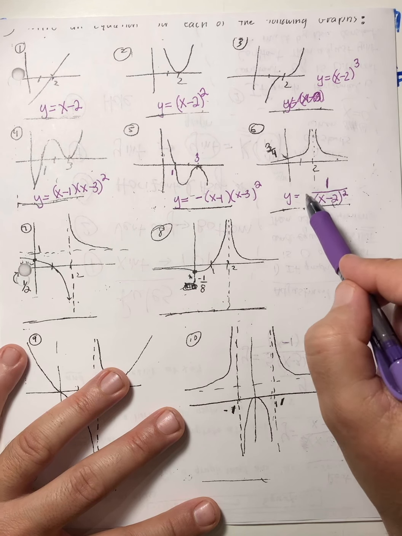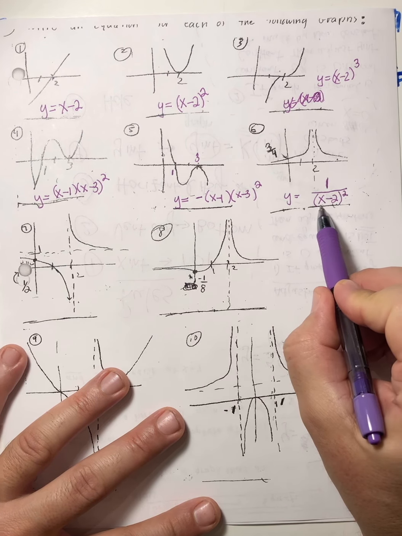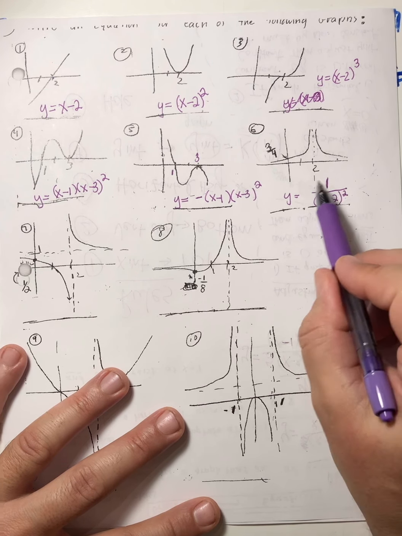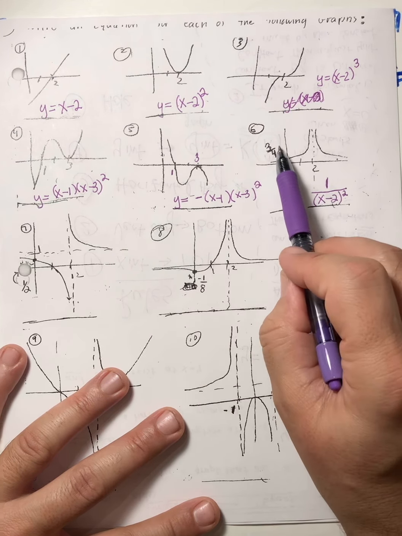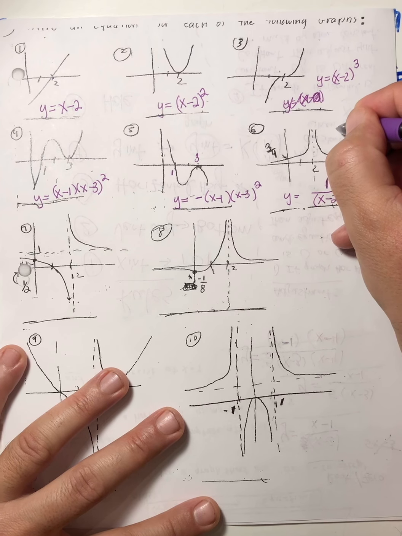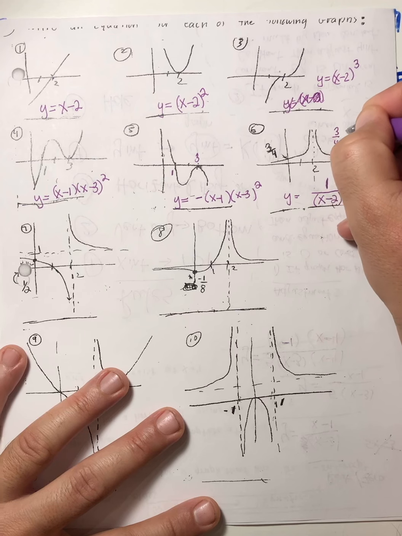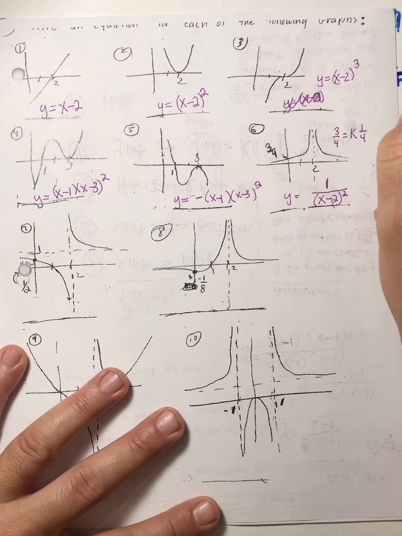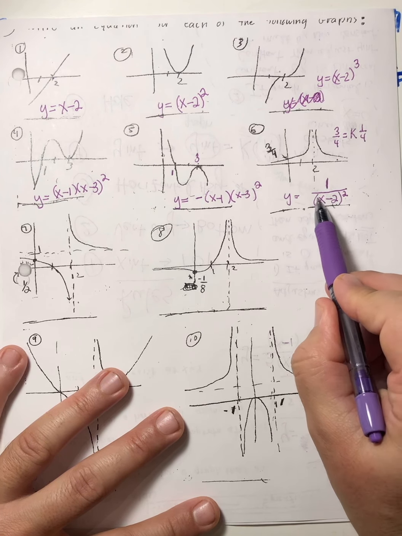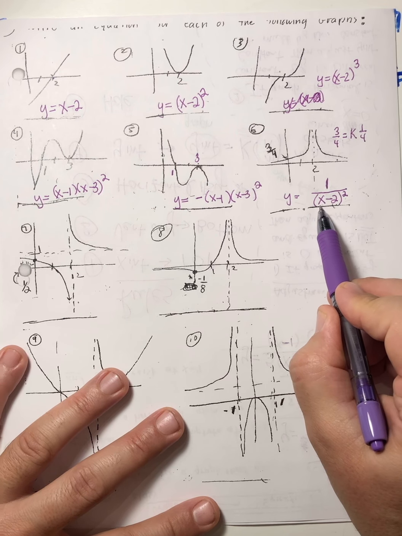Well, what's the y-intercept here? If I plug in 0 there, that's right, this y-intercept here is 1/4. But that's not 1/4, that says 3/4. So that's when we have to do our little bit of adjustment. So we have 3/4 is equal to some constant times 1/4. Remember, the y-intercept here is 1/4, plug in 0.